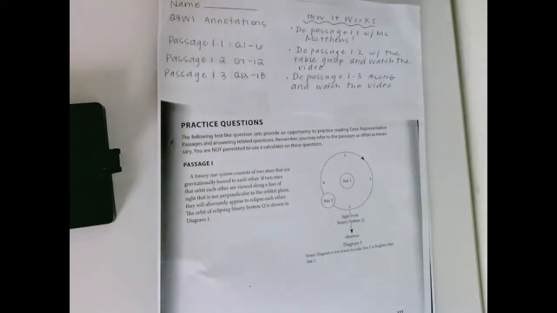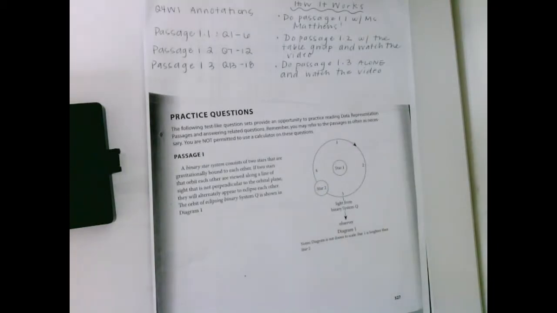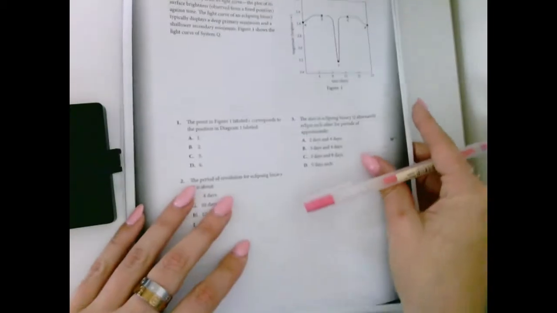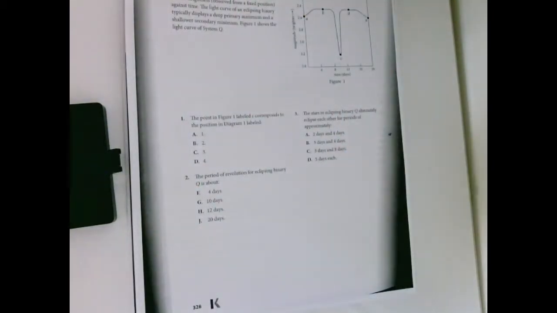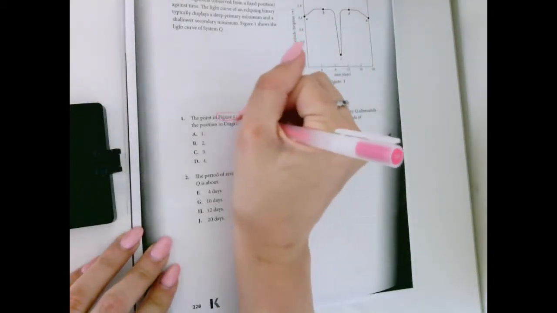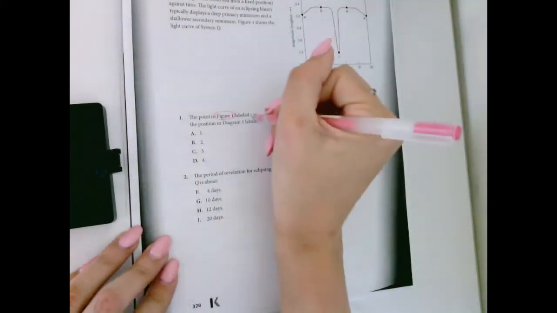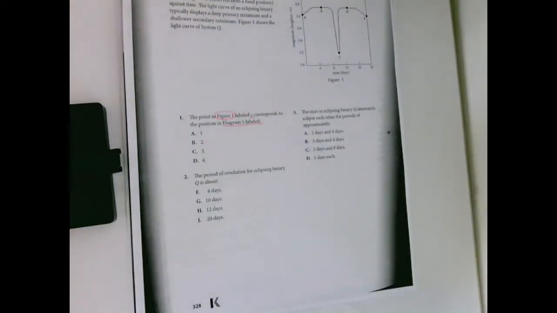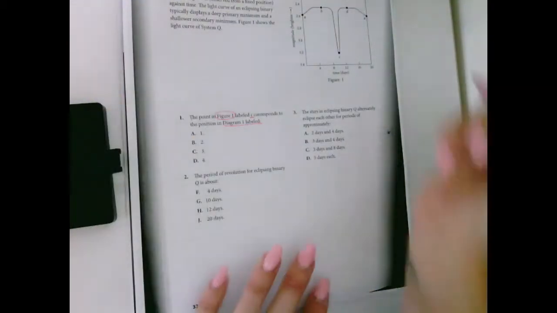So the first passage, what's the first thing we should do when it's data representation? Where should we go? Yeah, the questions. You don't have to waste the time reading the passage, usually ever. So I always skip the passage and go straight to the question. So this one says, the point in figure 1 labeled C corresponds to the position in diagram 1 labeled what? So figure 1 is where I'm going to look. That's my locator. I need to look at figure 1 and point C.